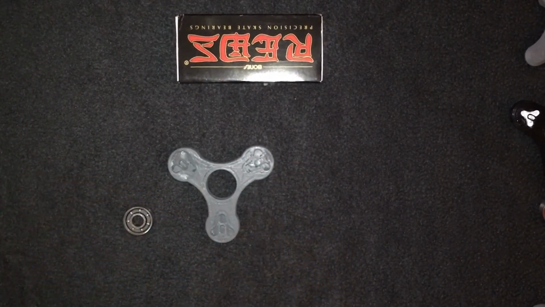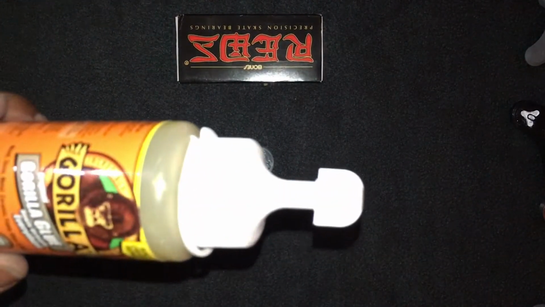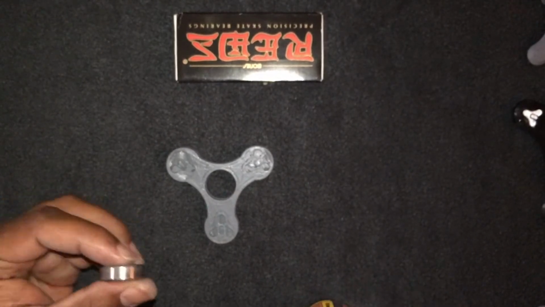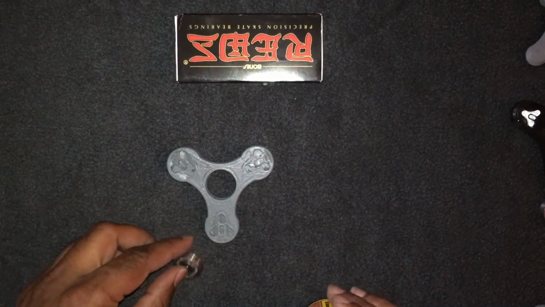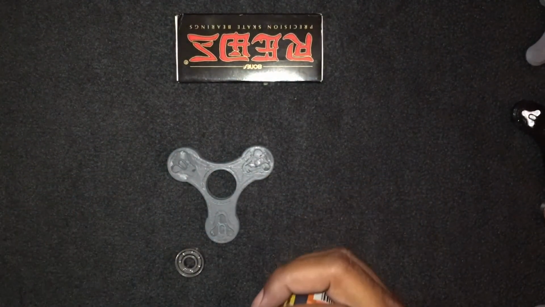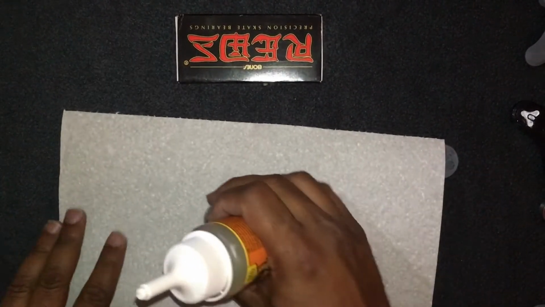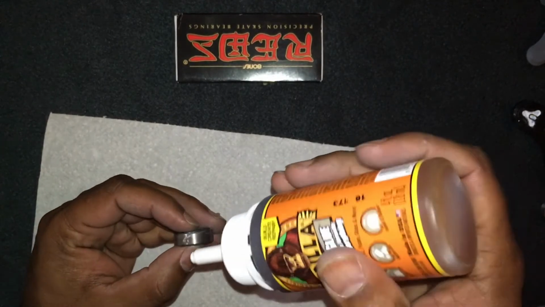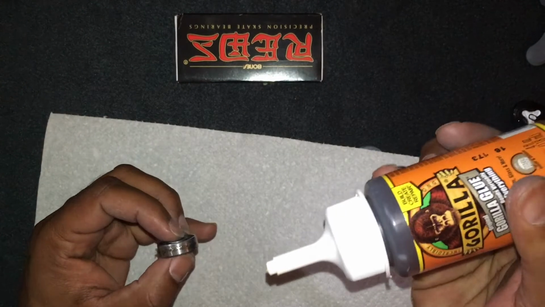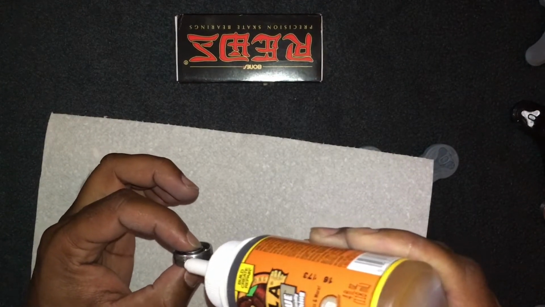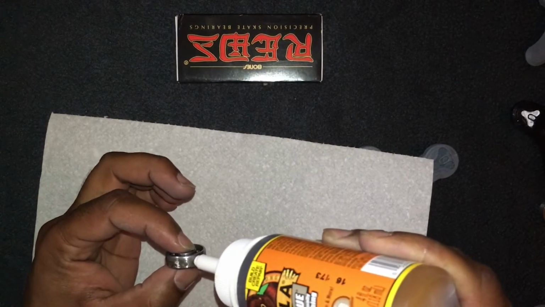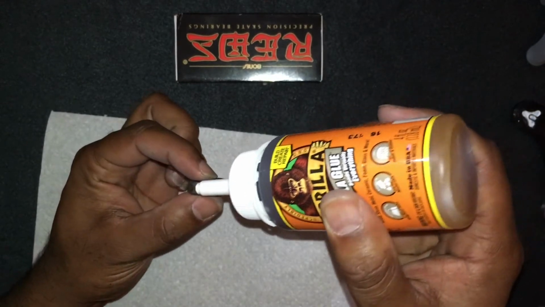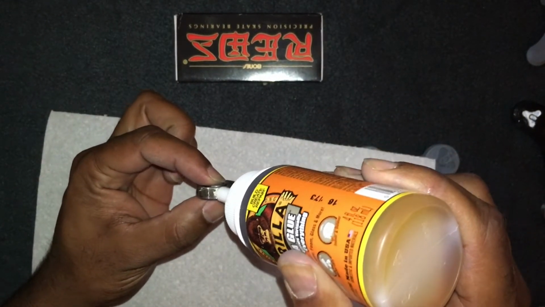Now there will be times where you get stuff like this, and when that happens, all you've got to do is take some Gorilla Glue and put it around the rim on this one. Now don't smear it. What you want to do is get a little clean workmanship here. I'm going to put some on here, and just slowly turn it around. Make sure you don't get this on your hand. Wear gloves if you feel safer that way. Now apply it to the bearing. Don't put it inside the 3D print.